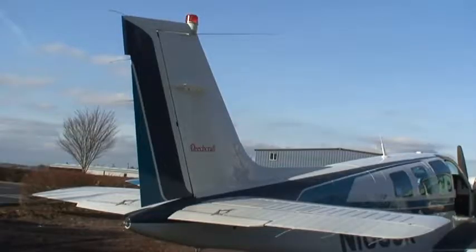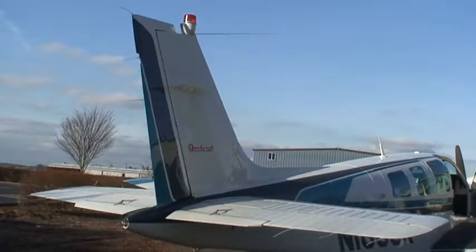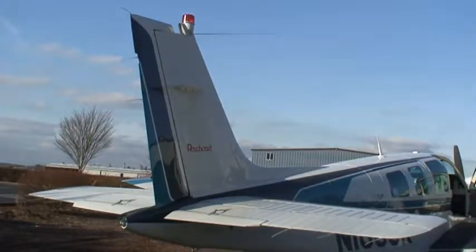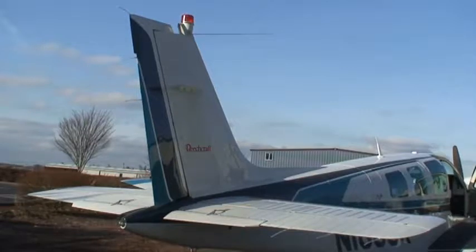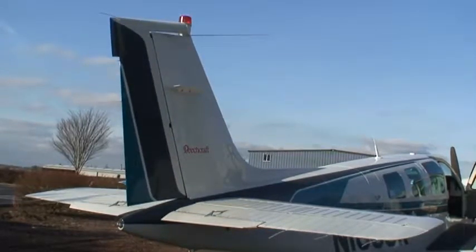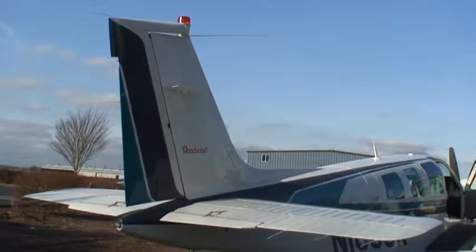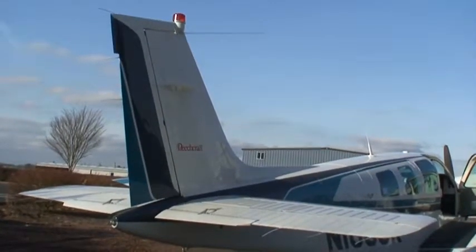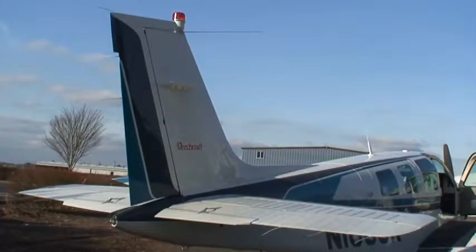Now, this is the vertical stabilizer that you see right here. It stabilizes the airplane in the yaw axis. We'll cover yaw in greater detail a little later on. The rudder is attached to the vertical stabilizer, and you can see the rudder is shown right here. The rudder is the surface controlling movement around the vertical axis. That motion is called yaw.